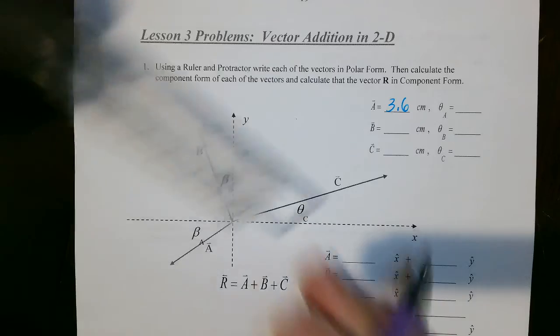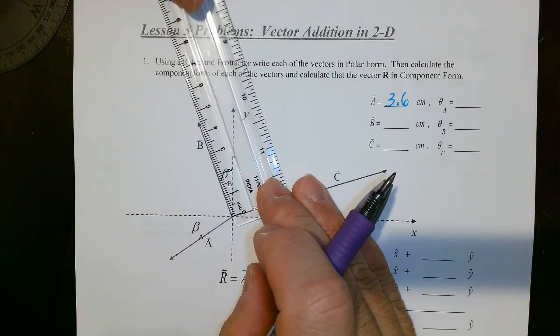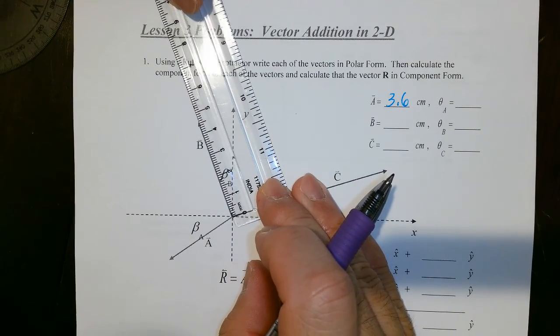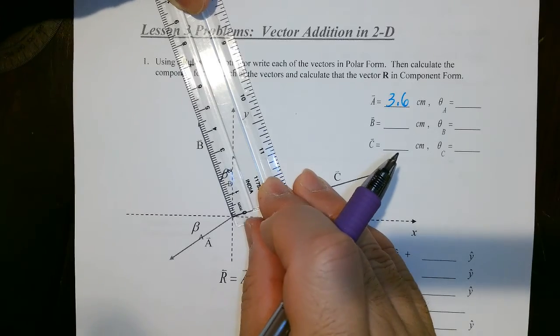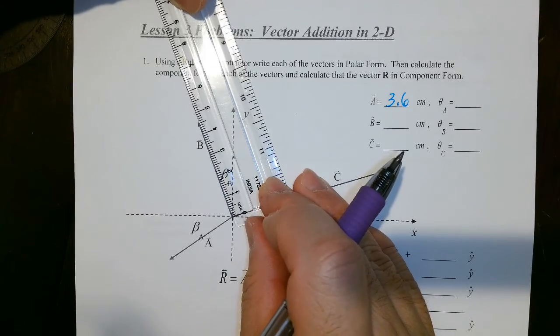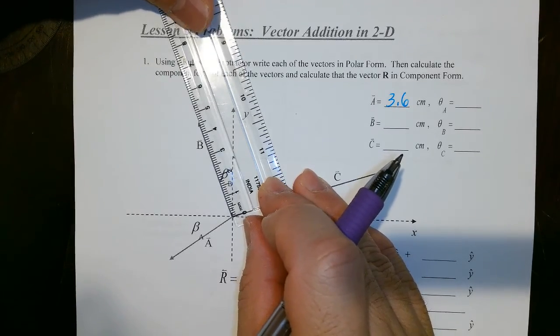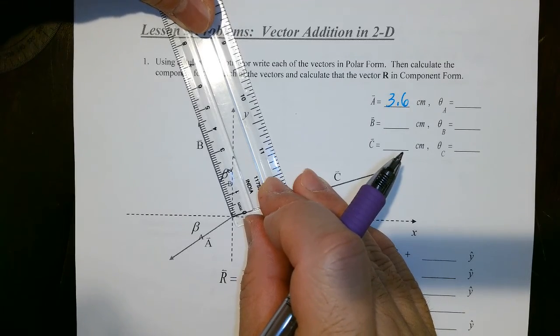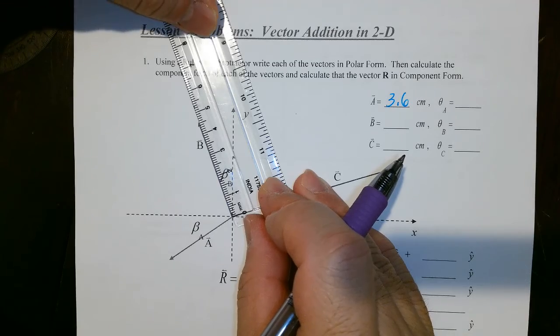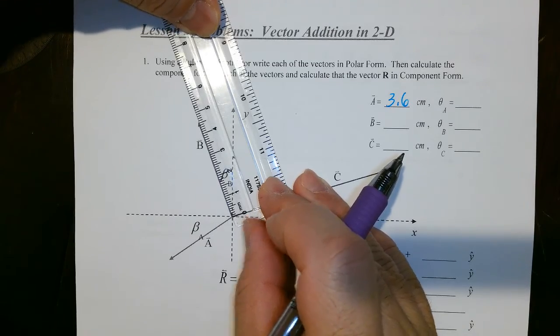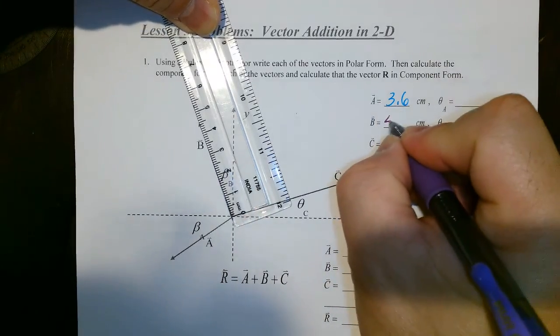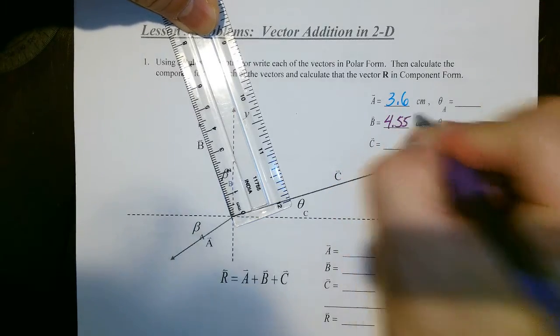And my B vector, I get 4.55. It's a little less than 4.6, but definitely more than 4.5. I'm going to split the difference and say 4.55 centimeters.